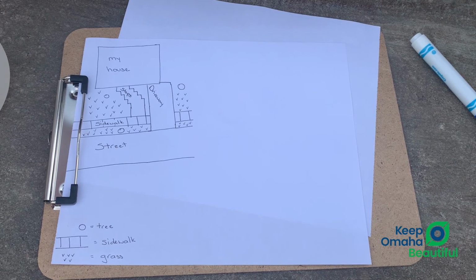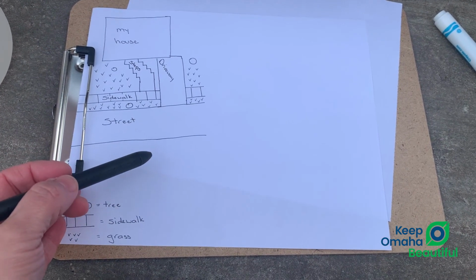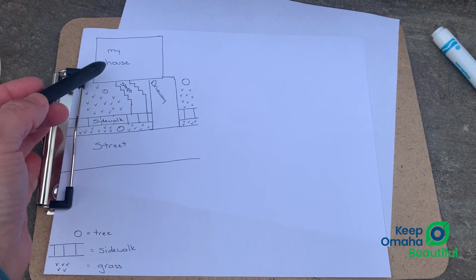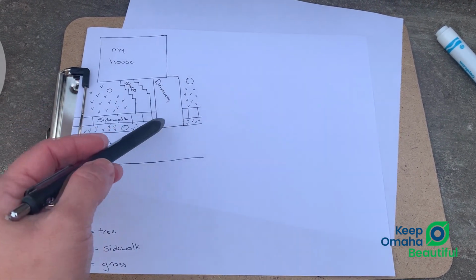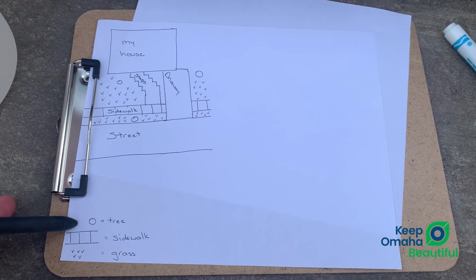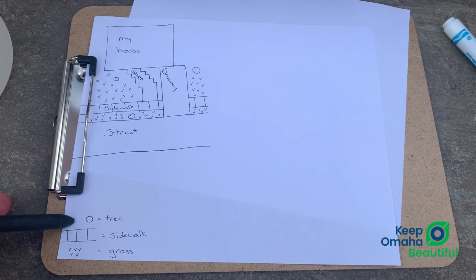The first step in this activity is to use your pen or pencil and a sheet of paper to start drawing a map of the area. You can see here I've drawn my house and a lot of the features from my front yard. I've also included a key at the bottom so that everyone can understand what my map means.